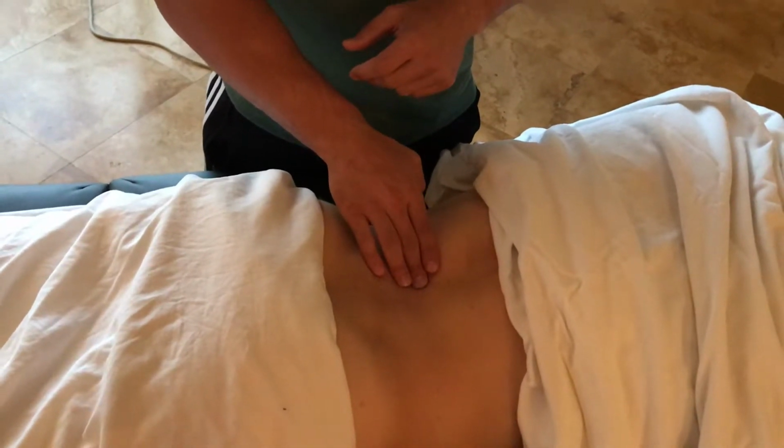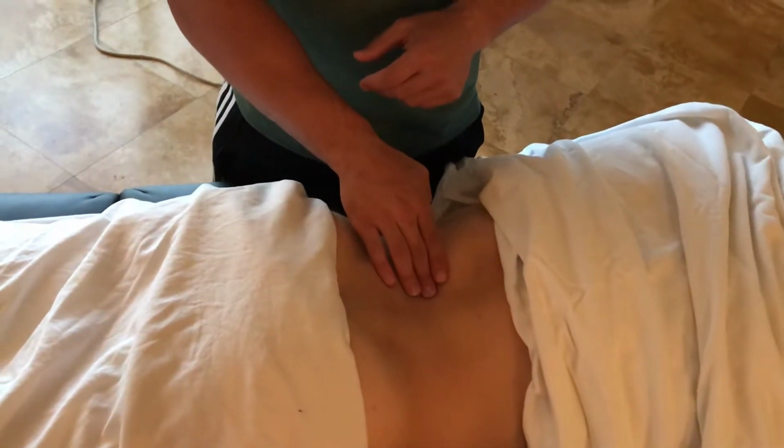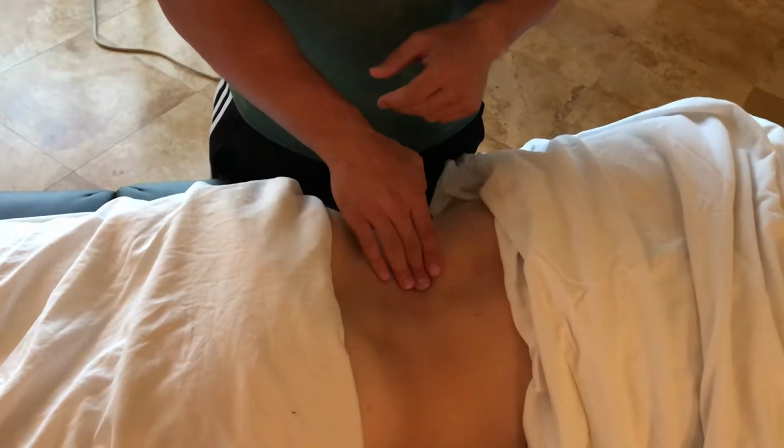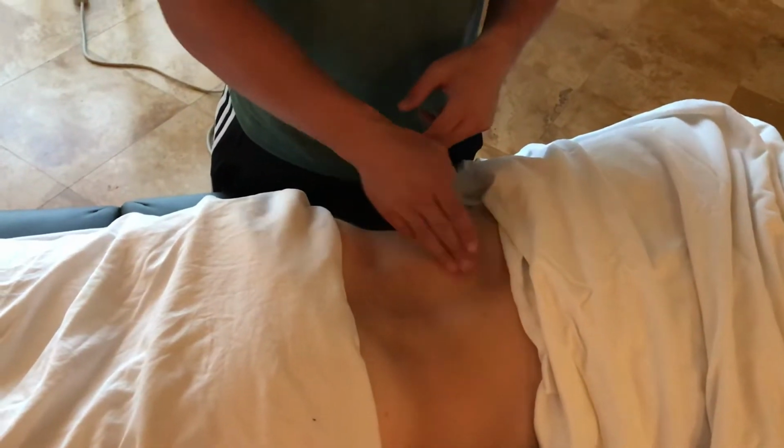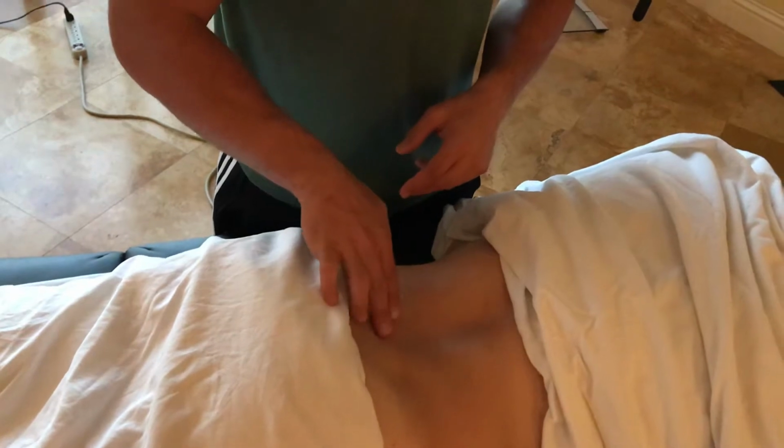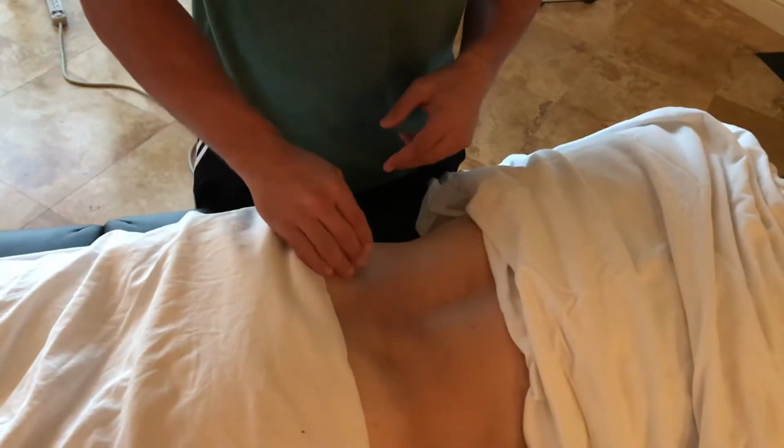Next, I'm going to palpate L5 facet, because although we can feel the transverse process of L1 through L4, L5 is going to be slightly hidden behind the iliac crest.